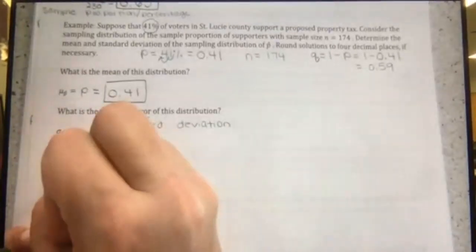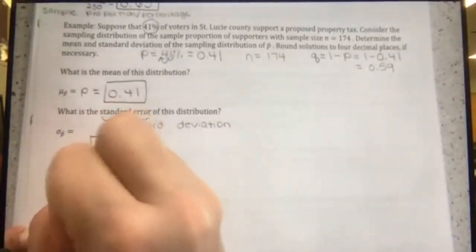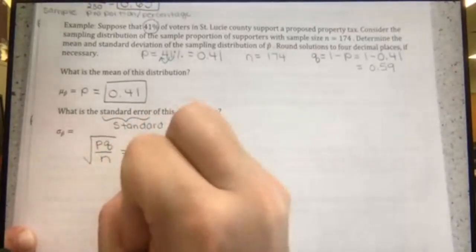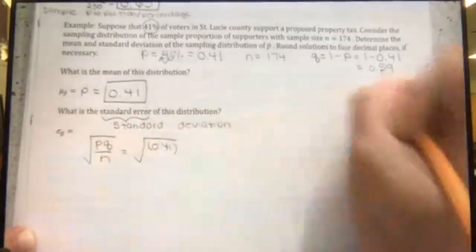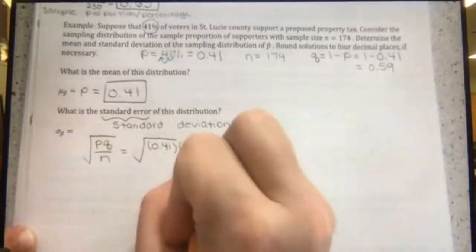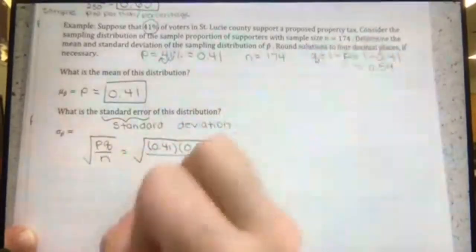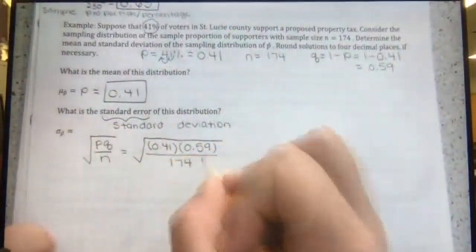So the square root, p which is 0.41, q which is 0.59, all over n which is 174.